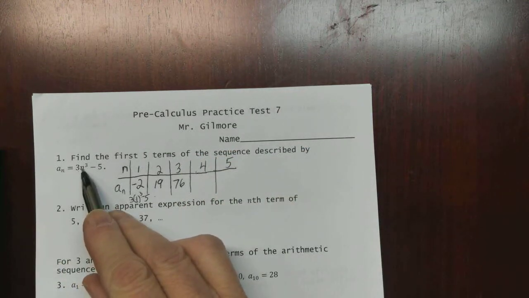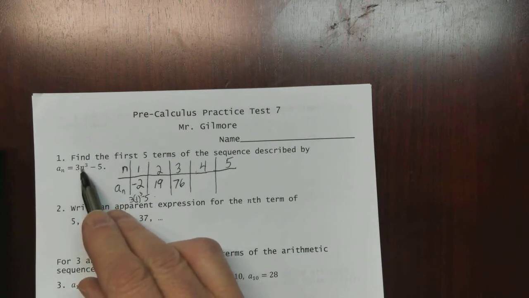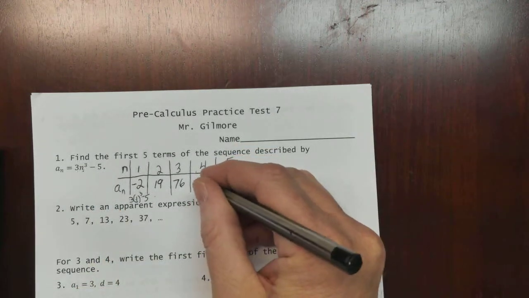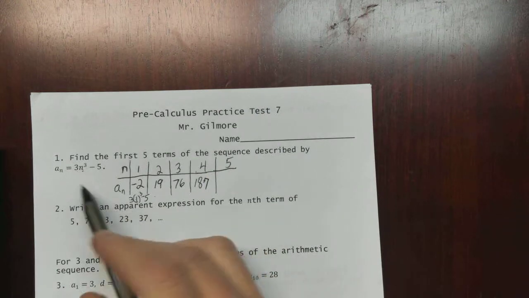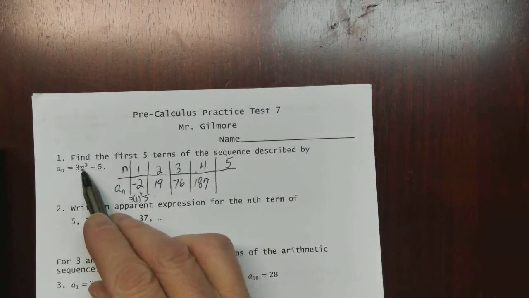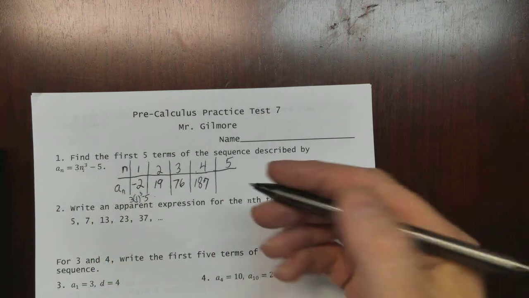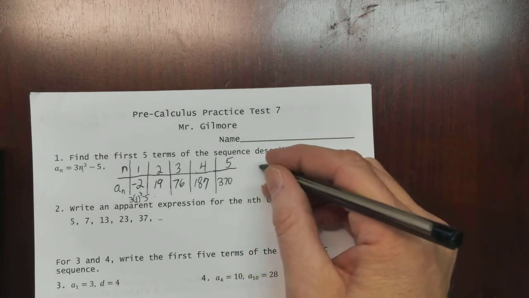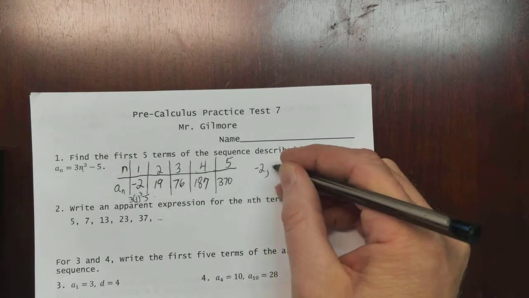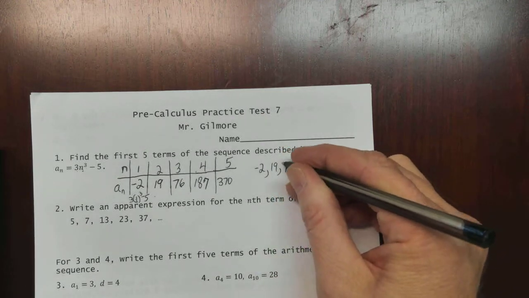When I plug 4 in, 4 to the third power is 64. 3 times 64 is 192. 192 minus 5 is 187. And plug 5 in. 5 to the third power is 125. 3 times 125 is 375. Subtract 5 from that and you get 370. So if we wanted to write them in a row like this with the commas, we would do so.